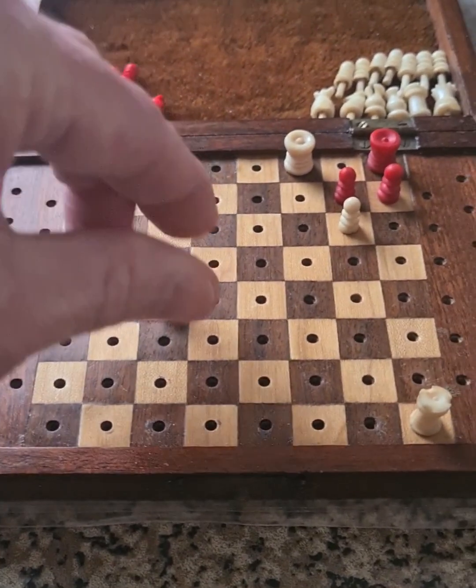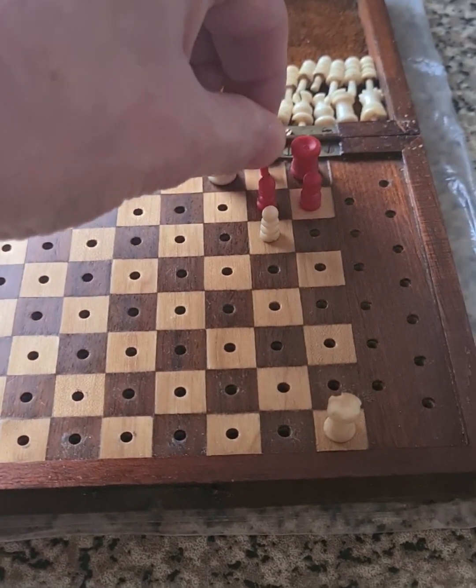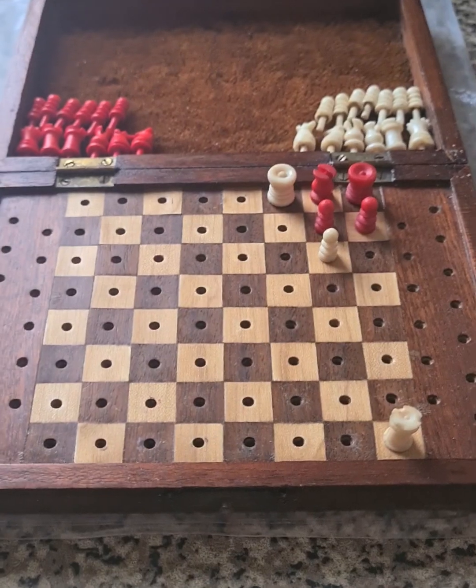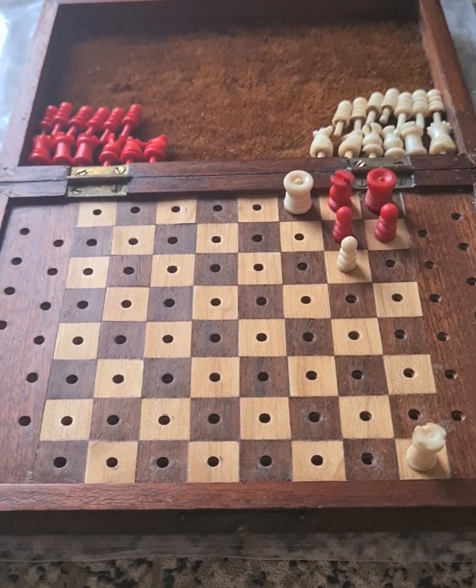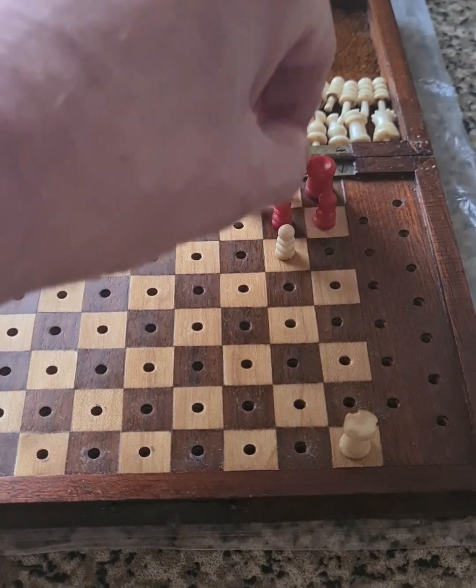So that was black's last move, which would you say is fair enough? Well, it defends against rook h7, but it doesn't defend against mate in 2. So let's just put this back for a moment.